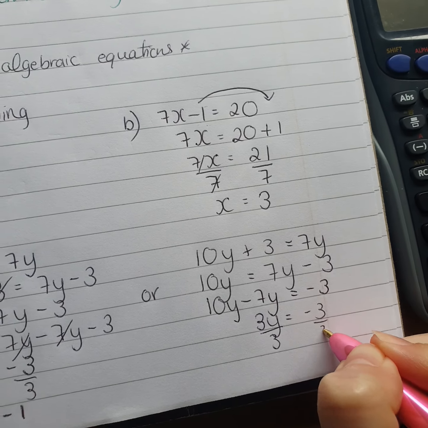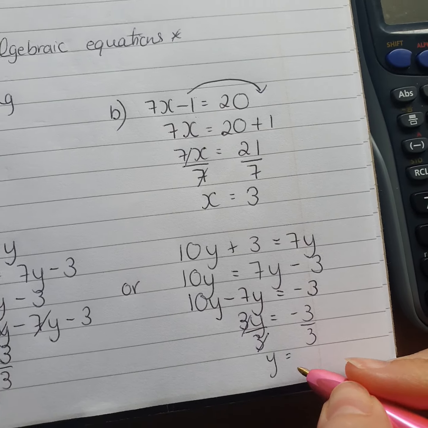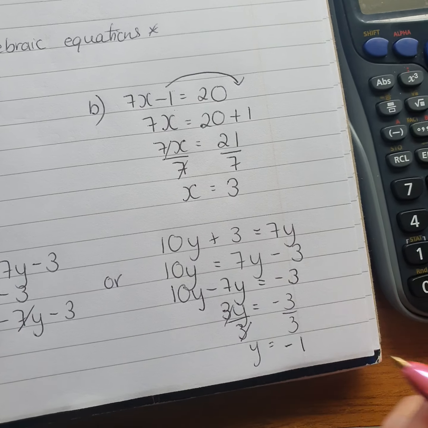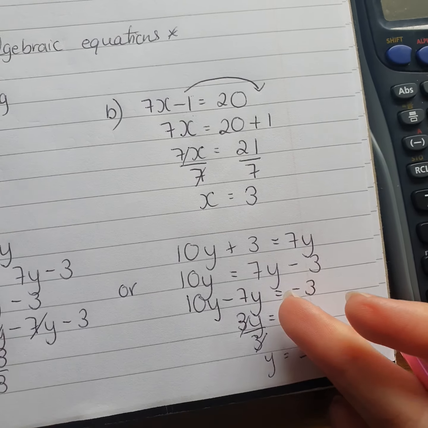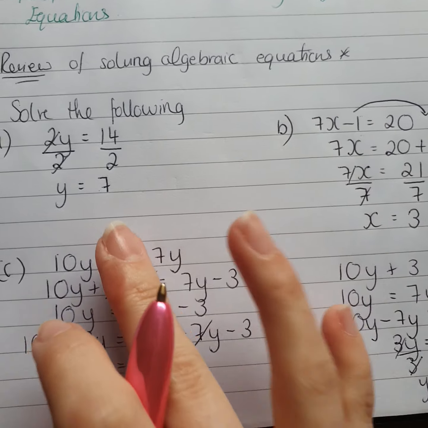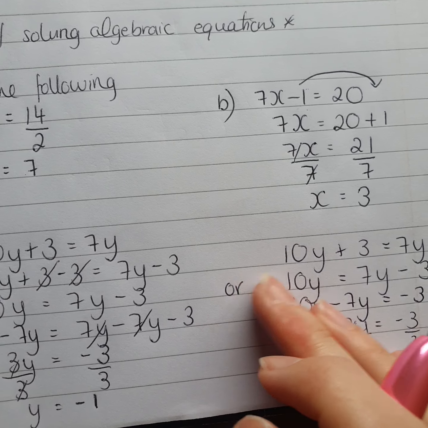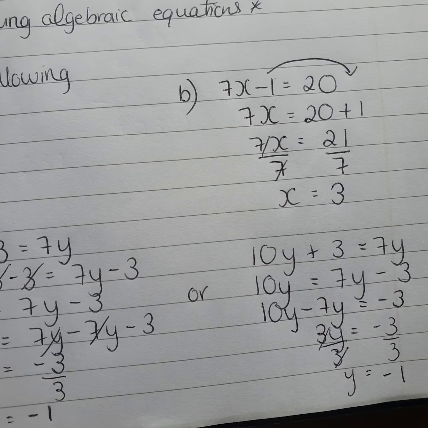Divide by 3 and divide by 3. So you see that it's the same way, or you get the same solution. It's just a shorter procedure. Okay, but whatever way you work out, make sure to balance the method and make sure that you're keeping your variables on one side and your numbers on the other side.